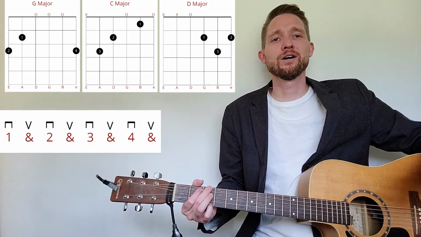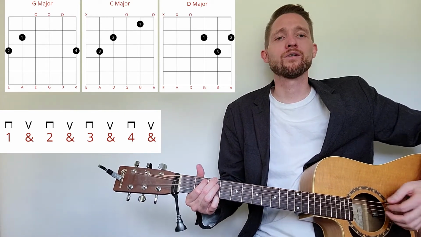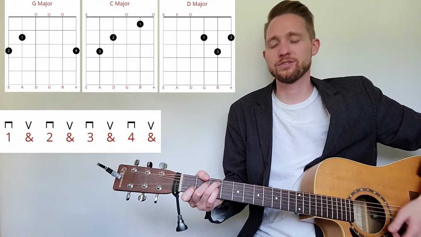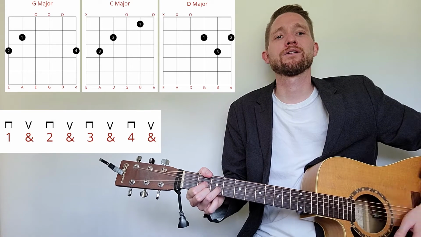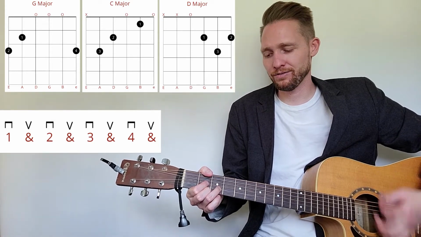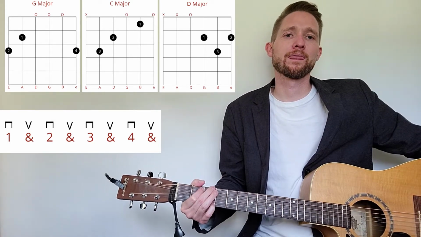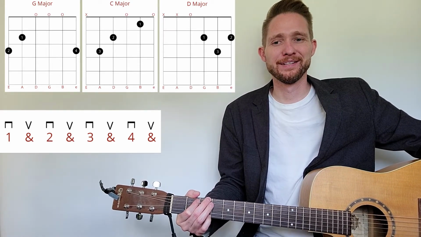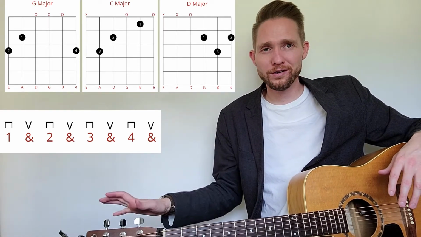So let's start. 1, 2, 3, 4. 1 and 2 and 3 and 4 and 1 and 2 and 3 and 4... Awesome. So we learned a basic quarter note strumming pattern.